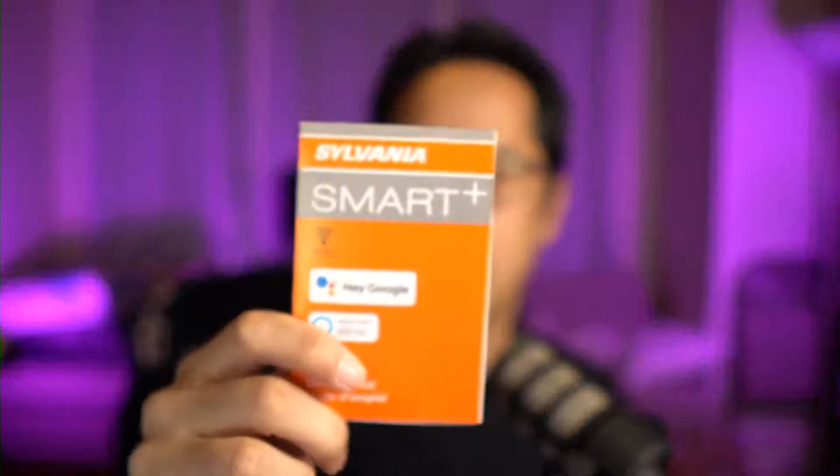There was a sale on Sylvania smart bulbs, and Sylvania is a very popular brand as far as lighting is concerned. The reason I like this is I'm able to run the iOS app on my M1 Mac, and that means I can control the lighting straight from my computer.